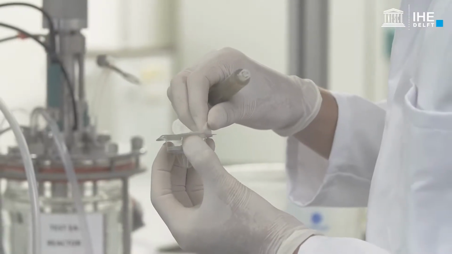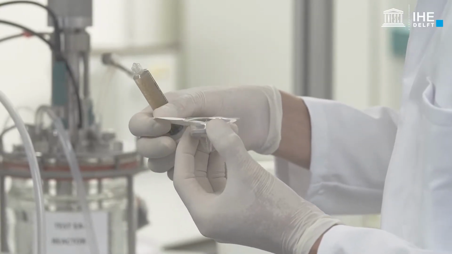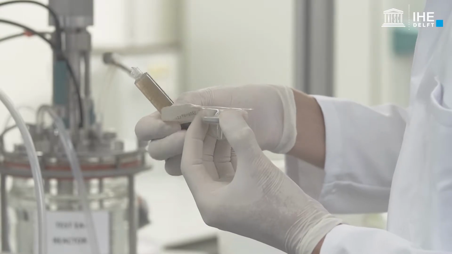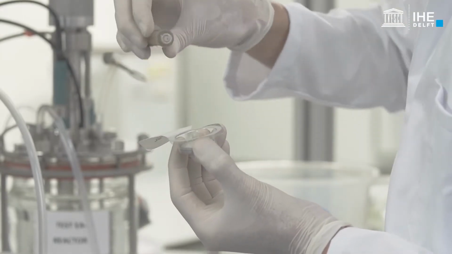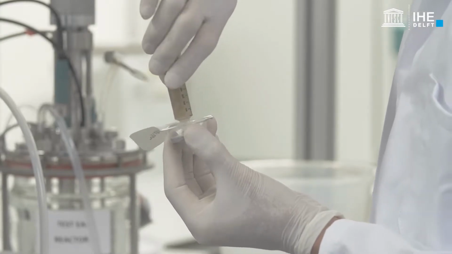Filter the sample through filters with a pore size of 0.45 micrometers. Tightly connect the filter to the syringe.